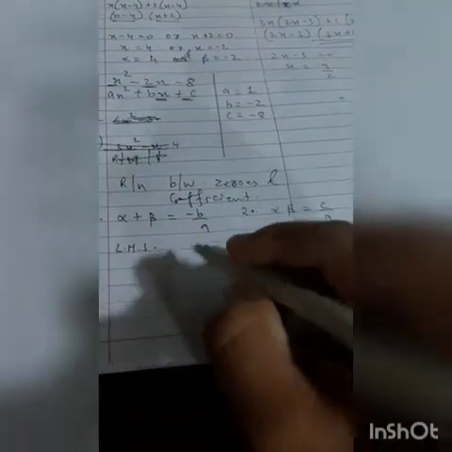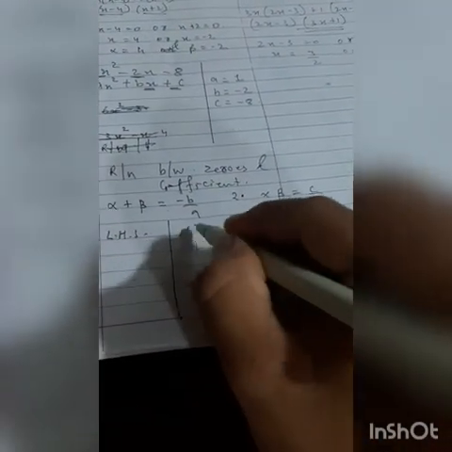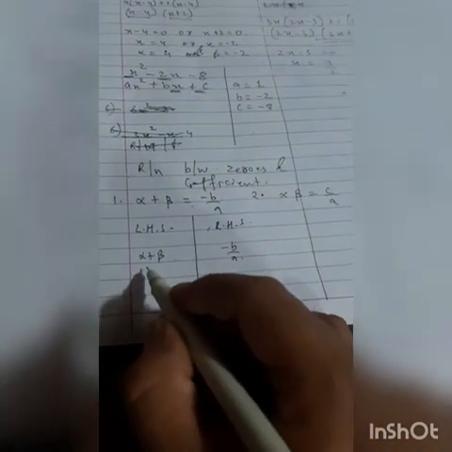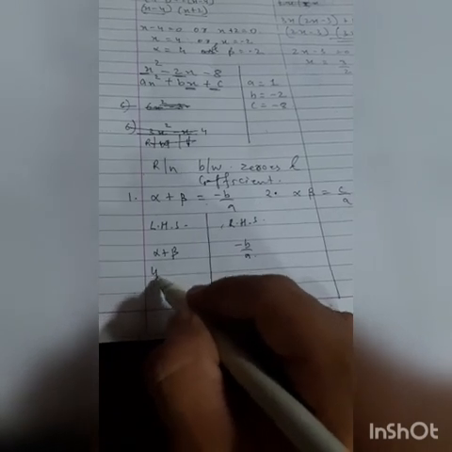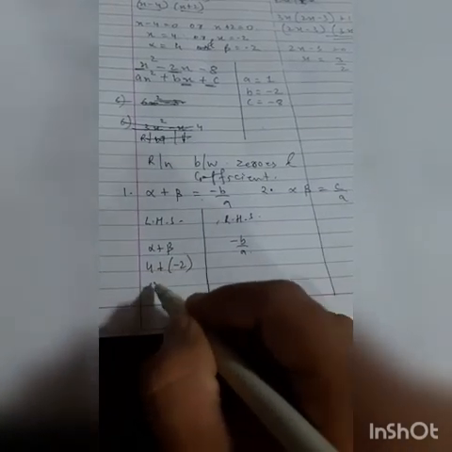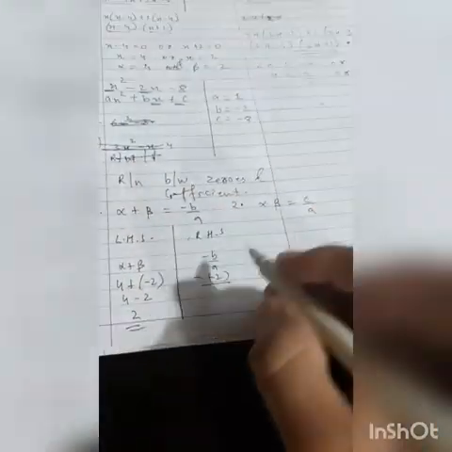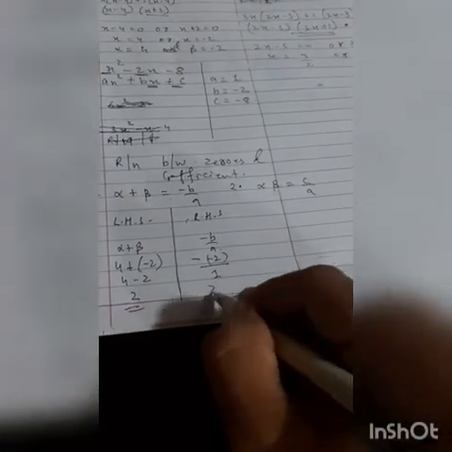When you need to verify, I have already taught you, you will always take the help of LHS and RHS. Here LHS is alpha plus beta, RHS is minus b by a. Alpha is 4 plus beta is -2, 4 minus 2, 2. RHS: minus b, the value of b is -2, minus of -2 upon the value of a is 1, 2. Therefore, LHS is equal to RHS.